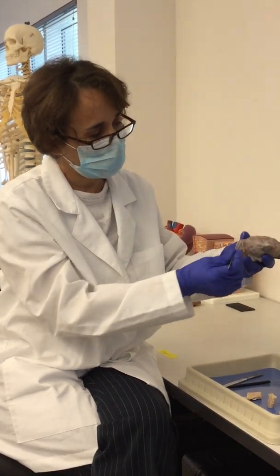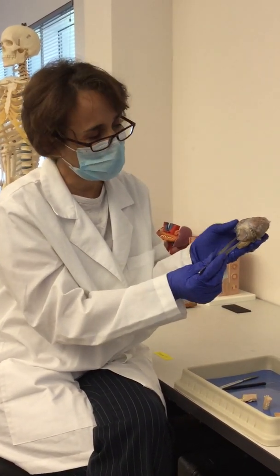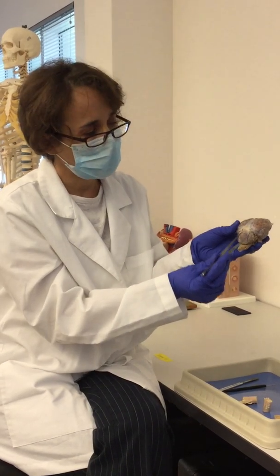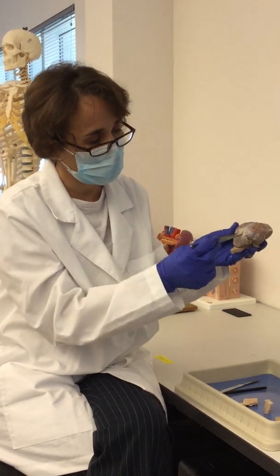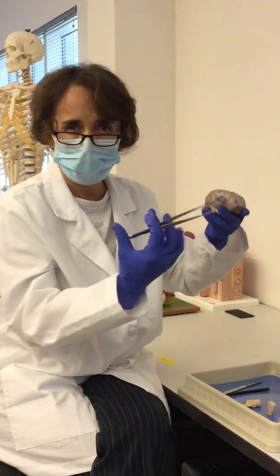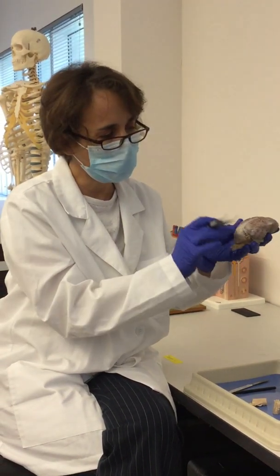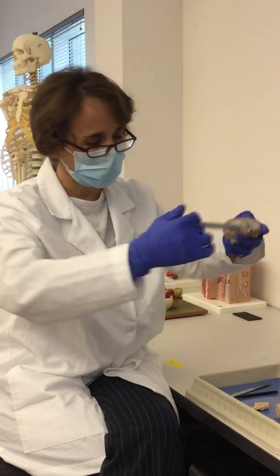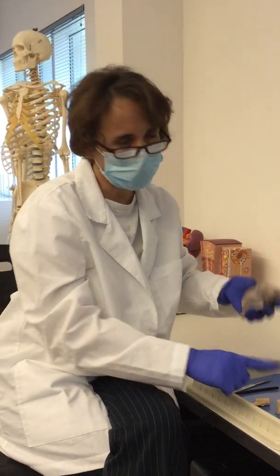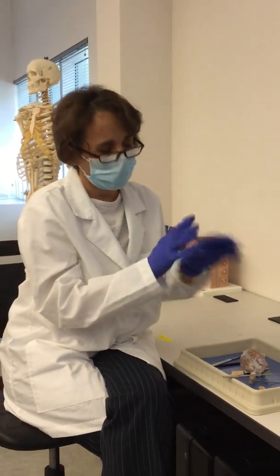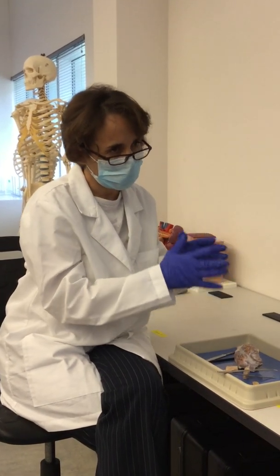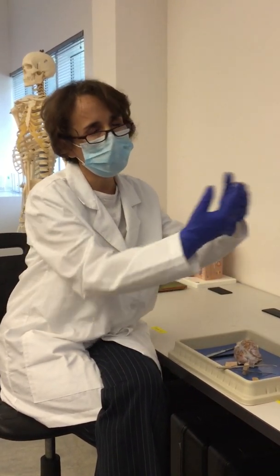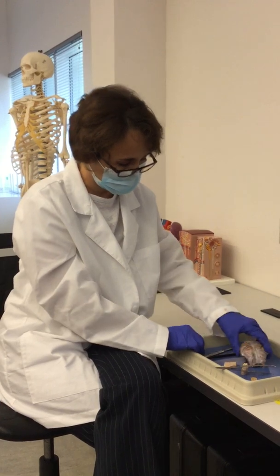Okay, and then posterior to the brain, we have this organ that is called the cerebellum. It helps us to maintain equilibrium and to coordinate the movements of our muscles. So when someone has problems with the cerebellum, they start having gross movements. And then they also have a certain type of walk that is called ataxia.